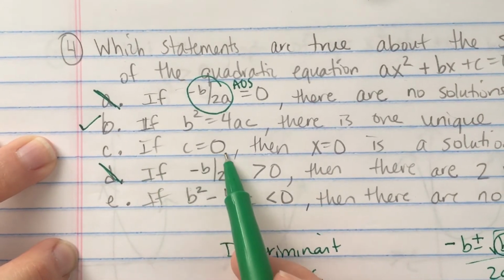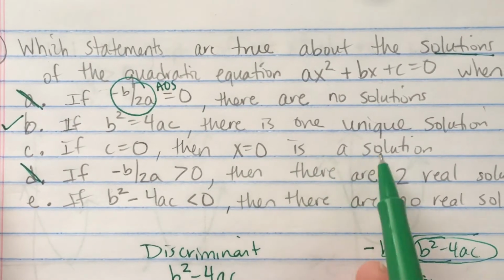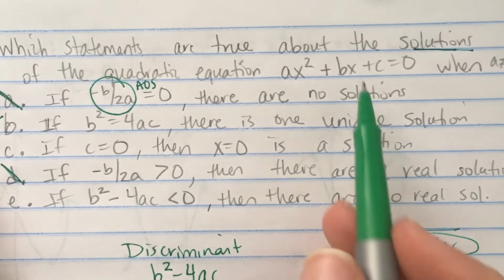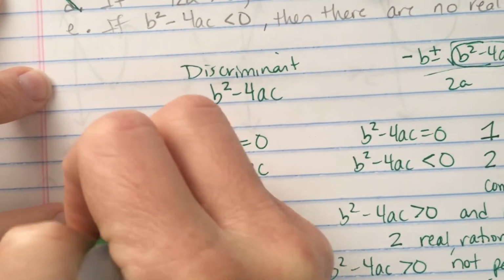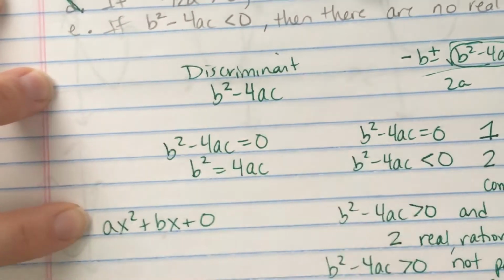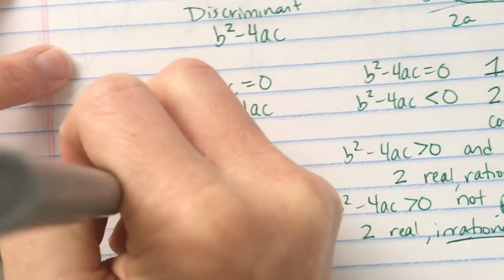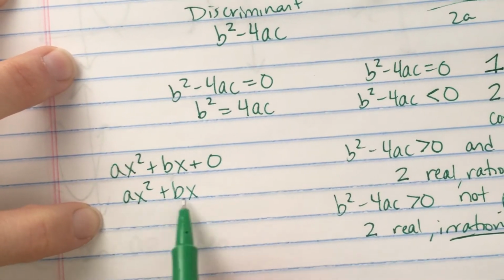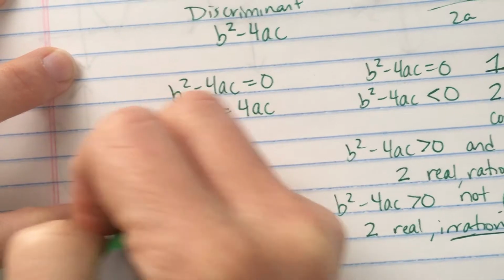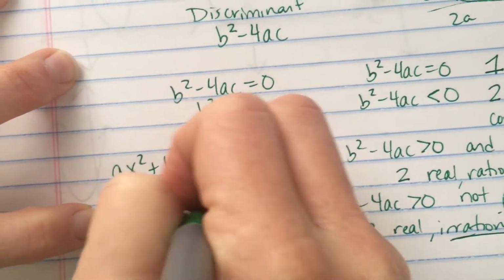If c is equal to 0, then x equals 0 is a solution. All right, well, let's just try that. If c is equal to 0, that means I don't need to write the c value at all. I can factor out an x, so I'm left with x times ax plus b.